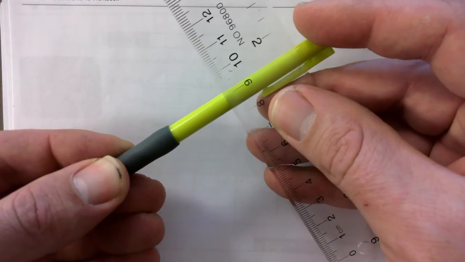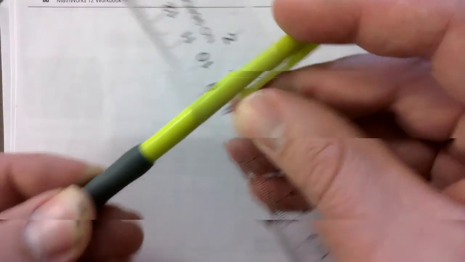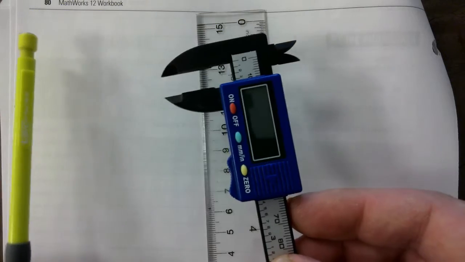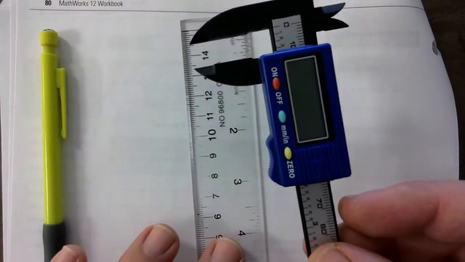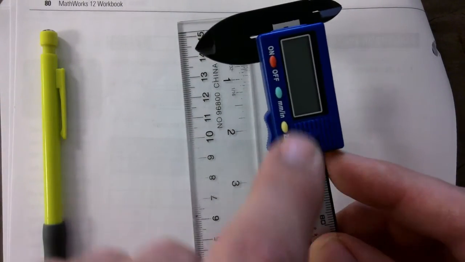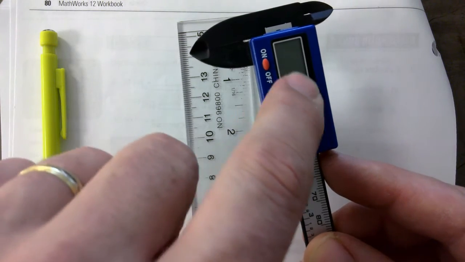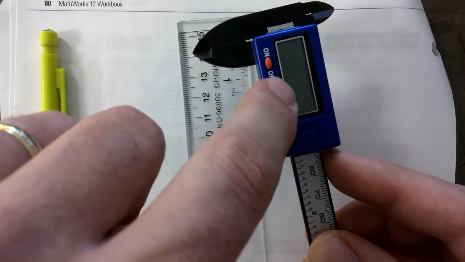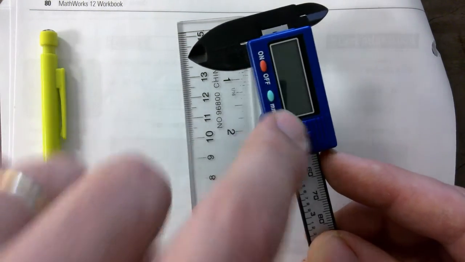Would a ruler be a good device to measure the thickness? Would it be as precise as this? No, this would be more precise. Unfortunately, I'm out of battery here, but you would have about 3 decimals here.